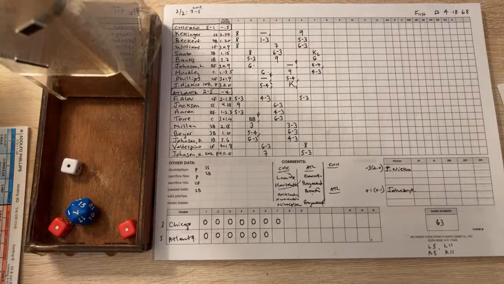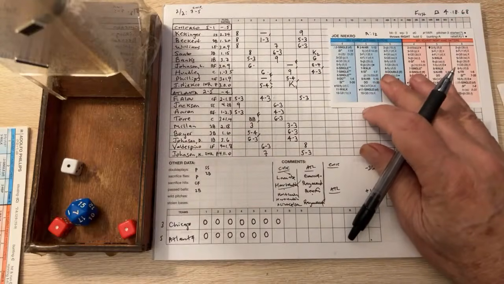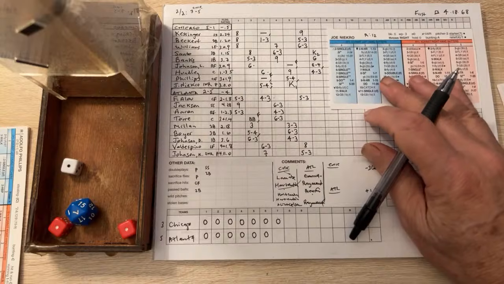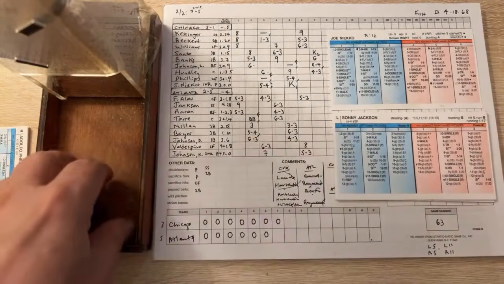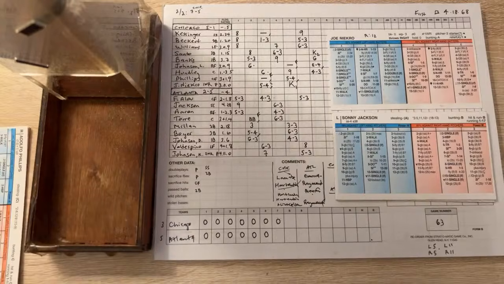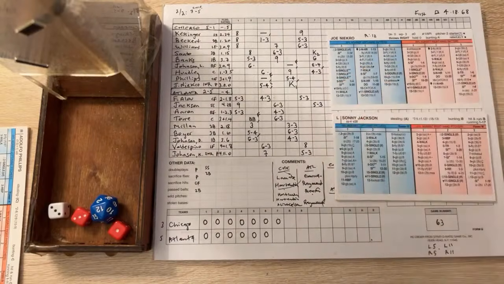This will be Joe Niekro's first endurance inning. Joe Niekro has faced 18 batters. He's retired 17 of the 18. The only one who hasn't been out is Torre, who walked. And Sonny Jackson, the heart of the order: Jackson, Aaron, and Torre. Here's Niekro. That's 3-4. Grounds it to third. Santo across the diamond to Banks. 5-3. 1 out.